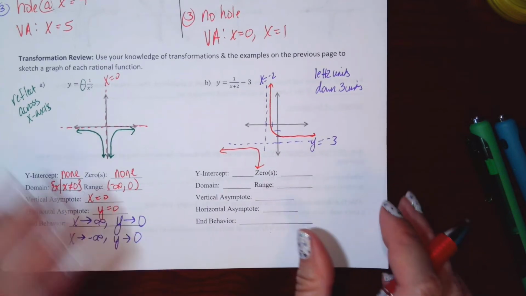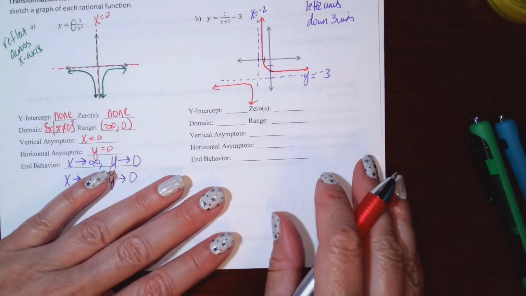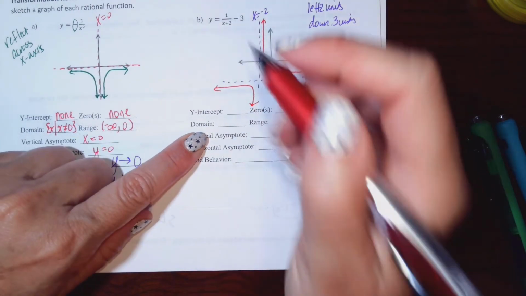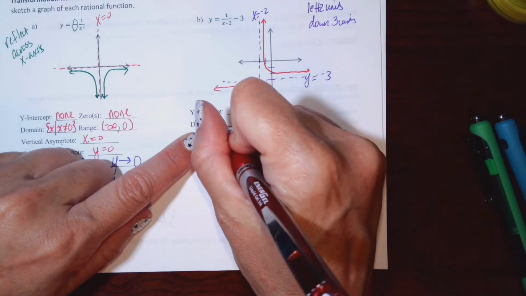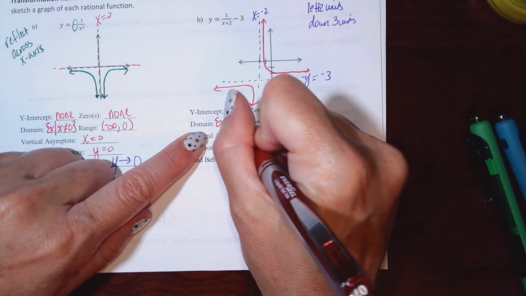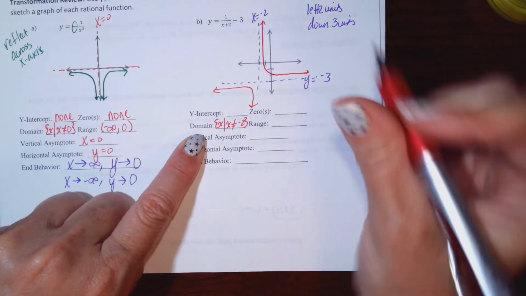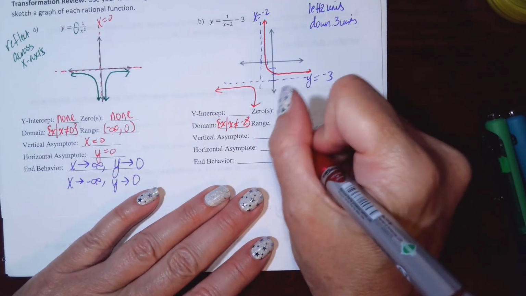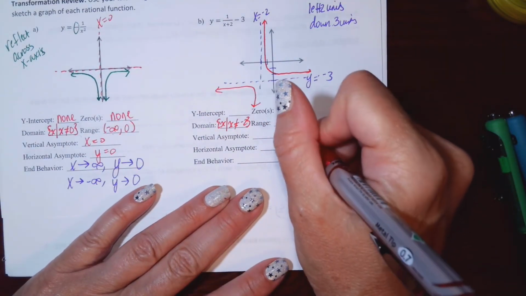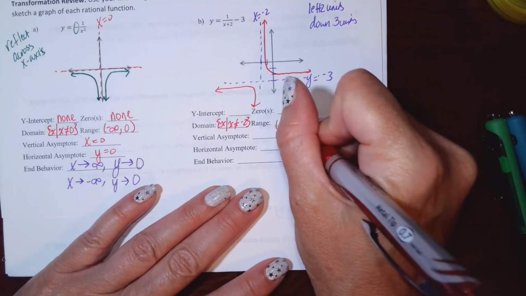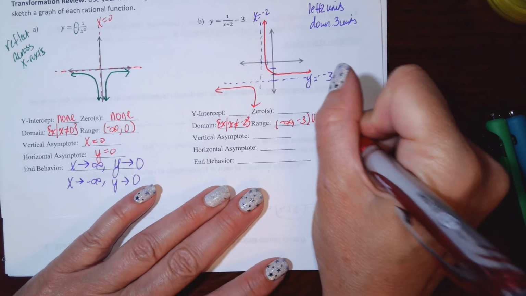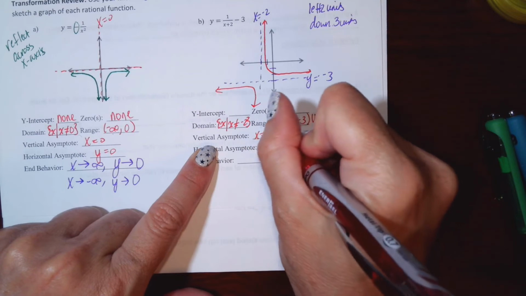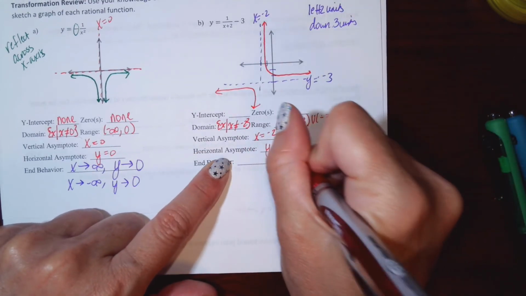Let's check out some values. I just sketched it, so we kind of guessed at our intercepts. We are crossing the x and y axis here. My domain value I'm leaving out now is negative 2. So my domain is all values of x such that x is not equal to negative 2 instead of 0. My range includes every value except for negative 3. So range is all values of y. Let's go ahead and do it this way: negative infinity to negative 3 or negative 3 to infinity, not inclusive. My vertical asymptote was x equals negative 2. My horizontal asymptote, y equals negative 3.